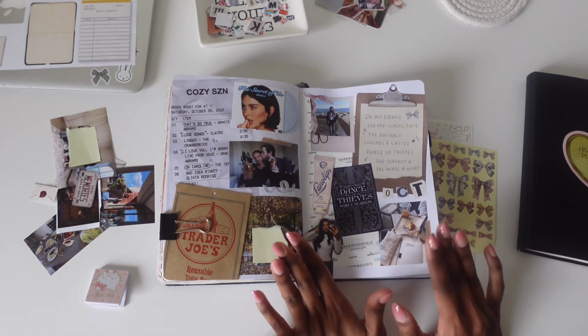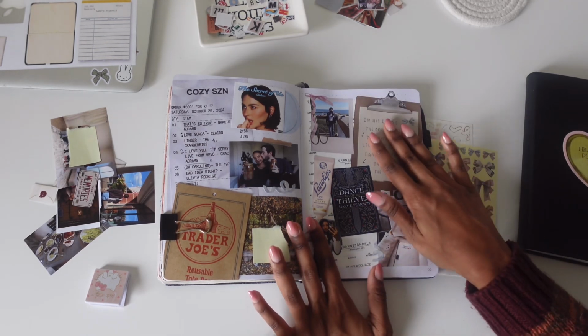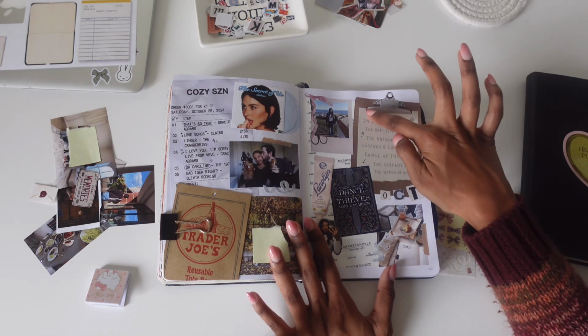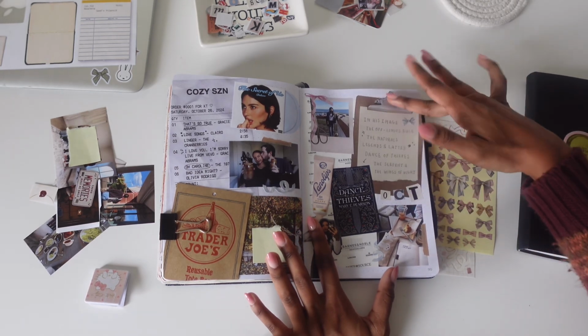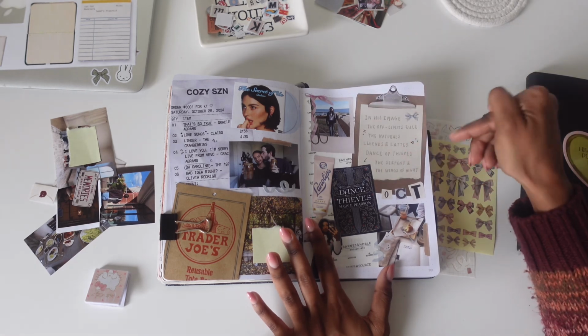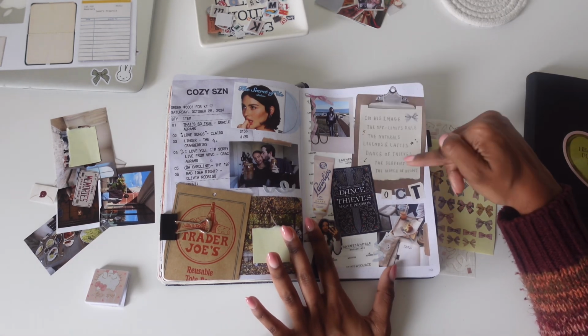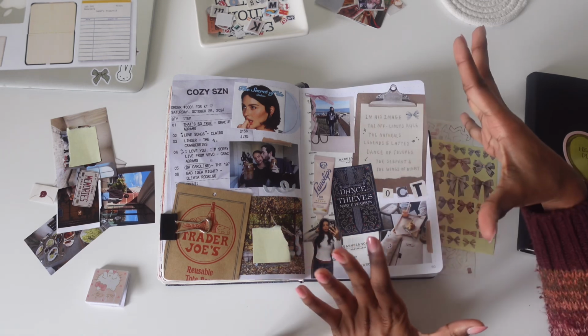Particularly, I think my favorite part of the spread is definitely the clipboard. I had the idea to even cut around the edges to make it look like the paper was actually in the clip, so I love this. I definitely am going to try to do something like this again soon, maybe in a bigger layout.